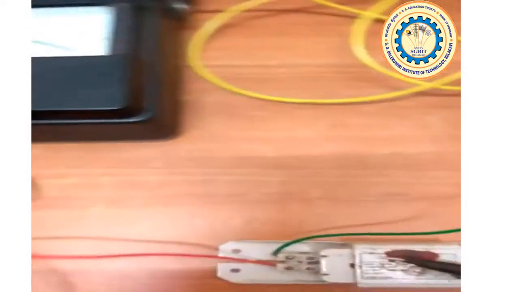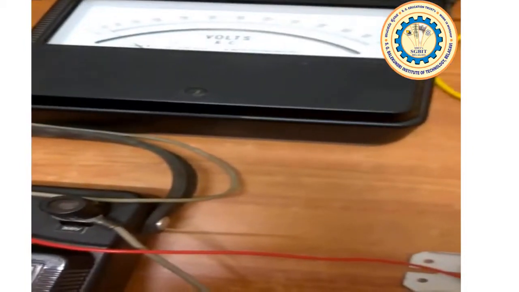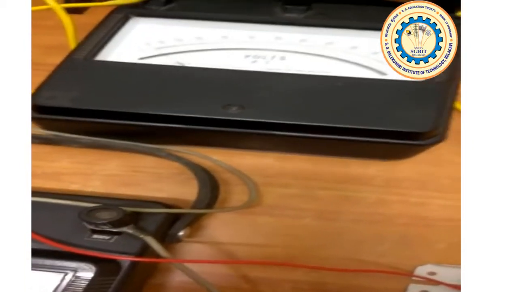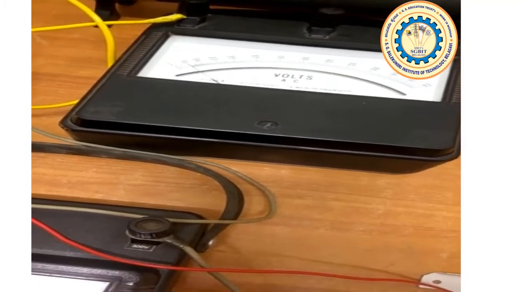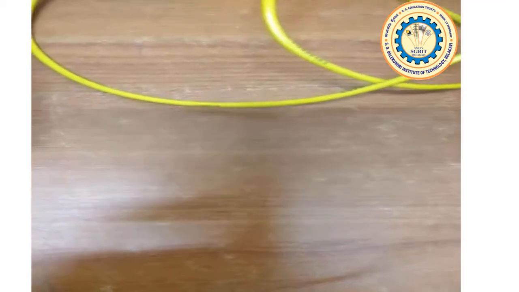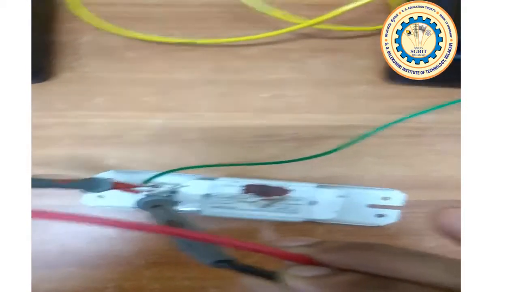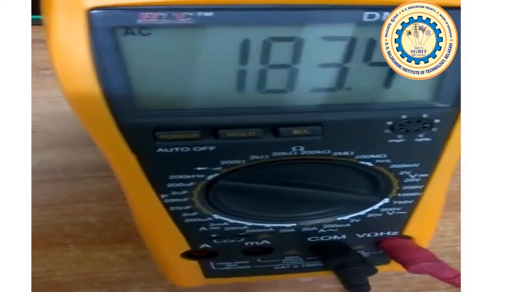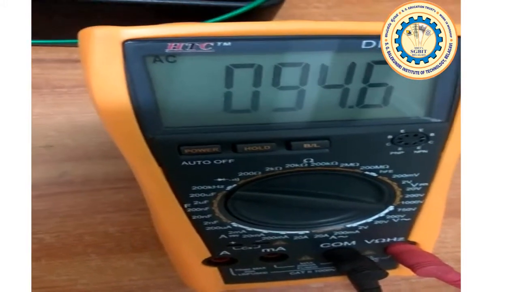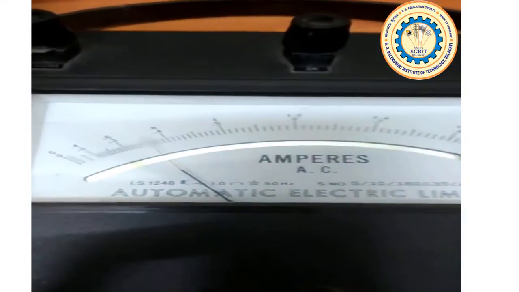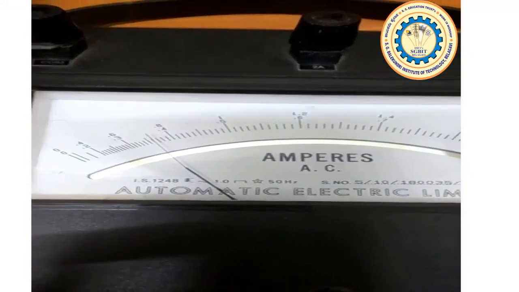Now V choke. V choke is nothing but the voltage across the choke. So now this voltage we are getting as 183.9, and the current is 0.36. So we have noted down all the readings.